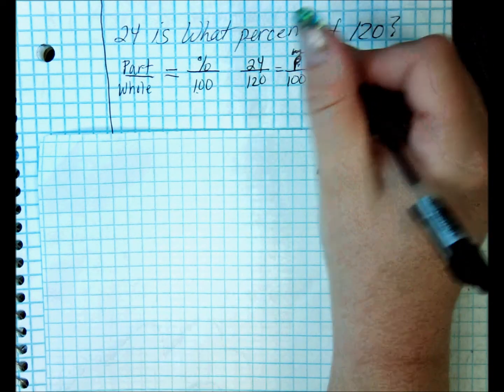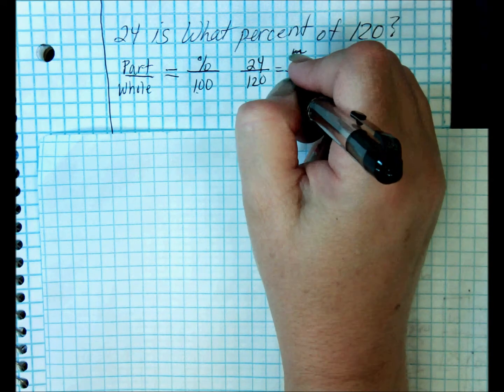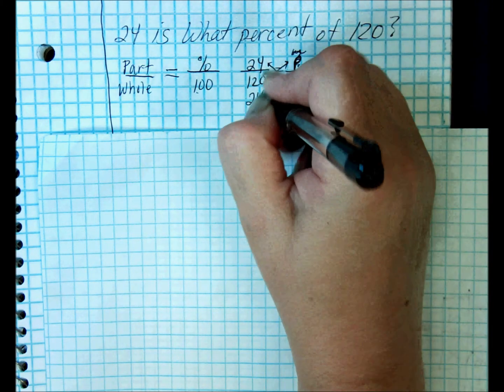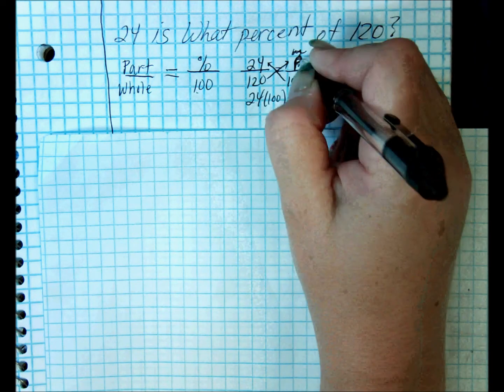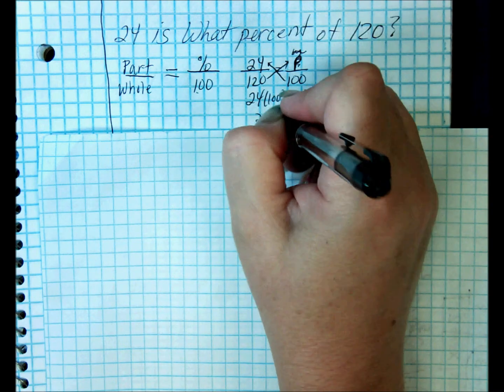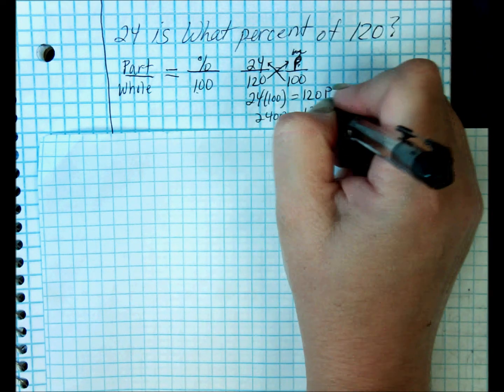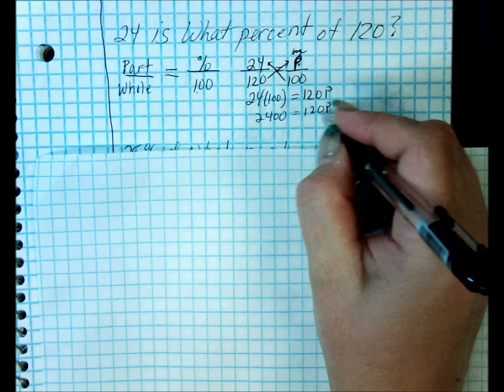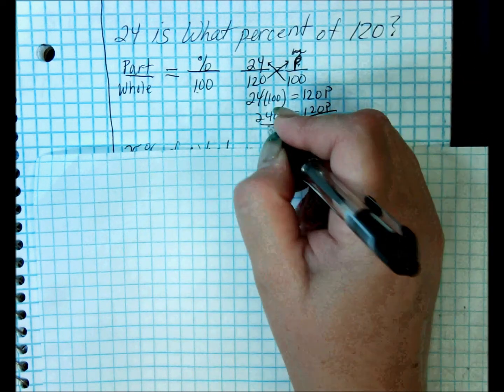And I'm going to do the solving like I did just a couple days ago. Multiply 24 times 100, 120p. So if I multiply this, I get 2400. And let's divide to get rid of the 120, so we have the p by itself.